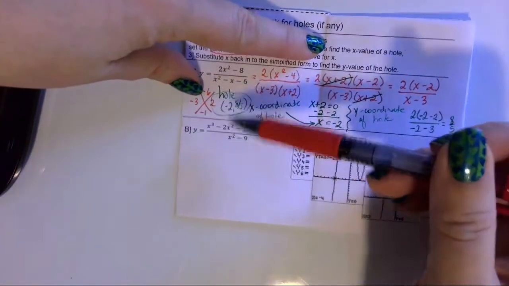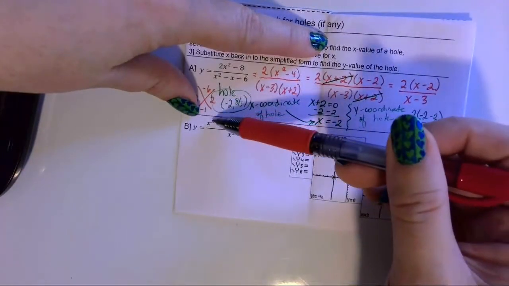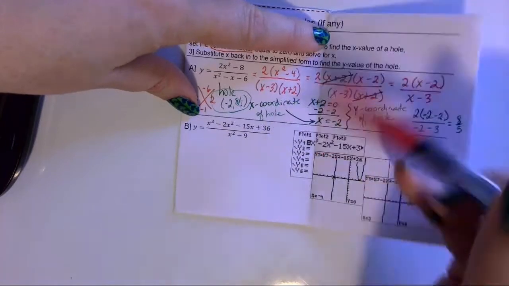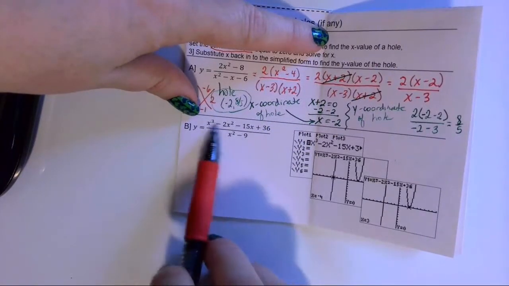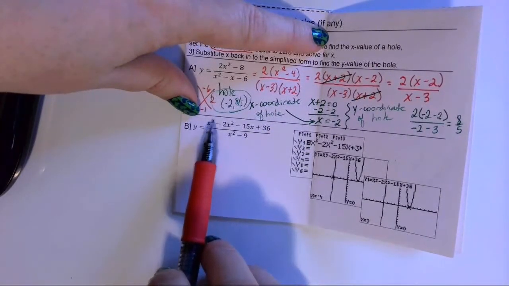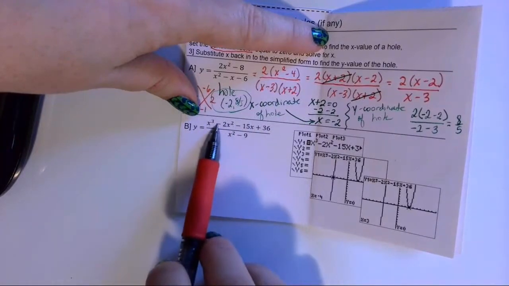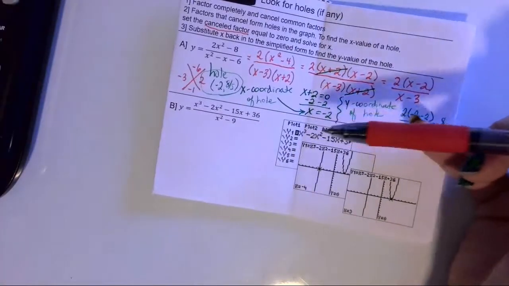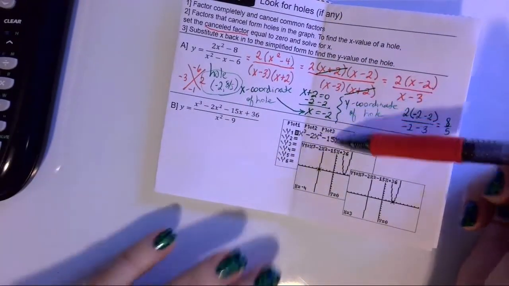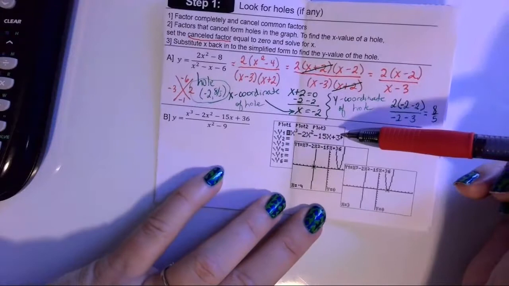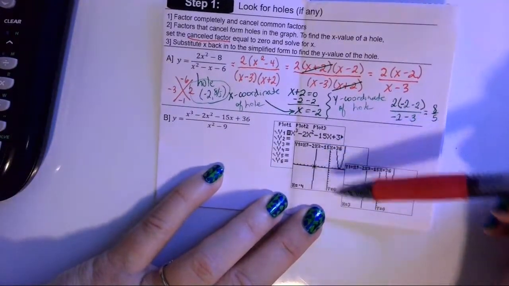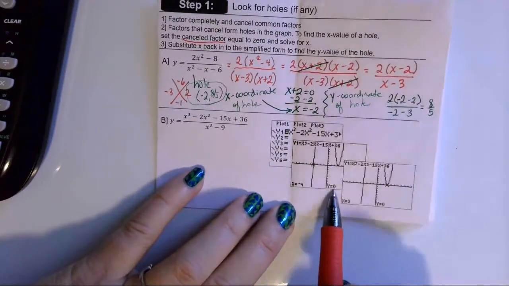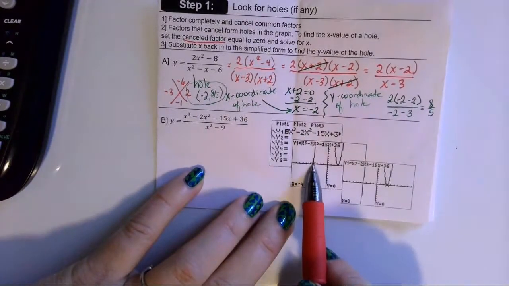So in example B, our numerator polynomial x cubed minus 2x squared minus 15x plus 36 is a 4-term cubic, and that we can't factor using a crisscross. So instead we're going to put that into the graphing calculator, and those screenshots are shown here for you. So we can see from analyzing the graph that there's a real zero at -4, and that's a cross, right?